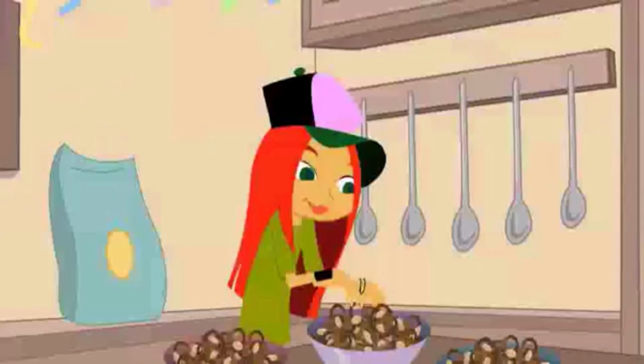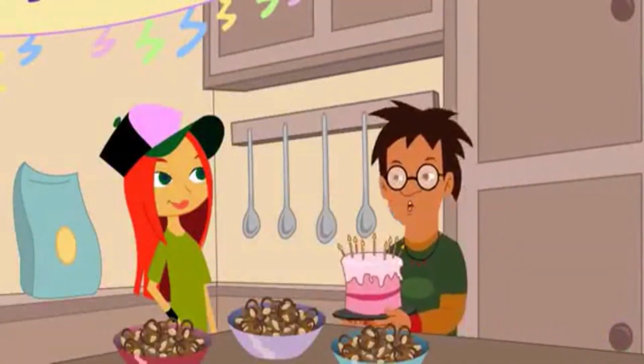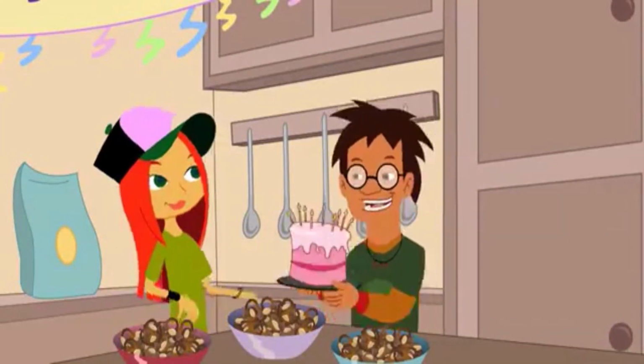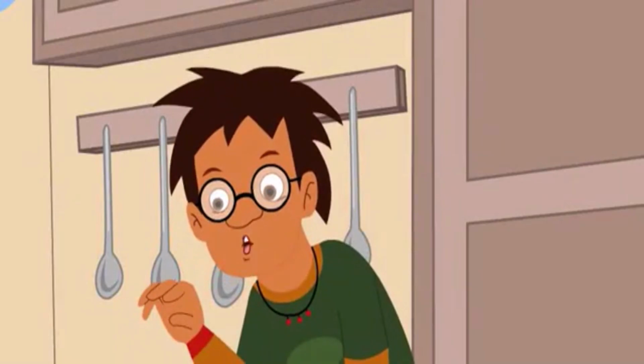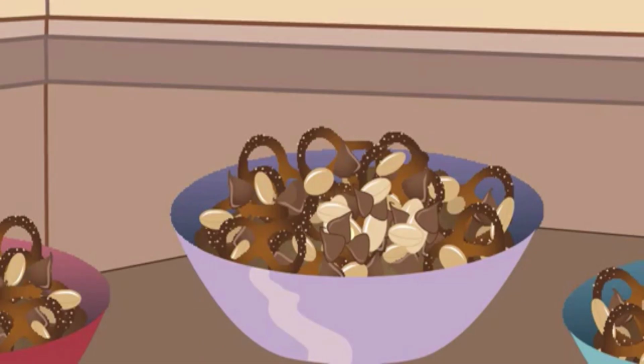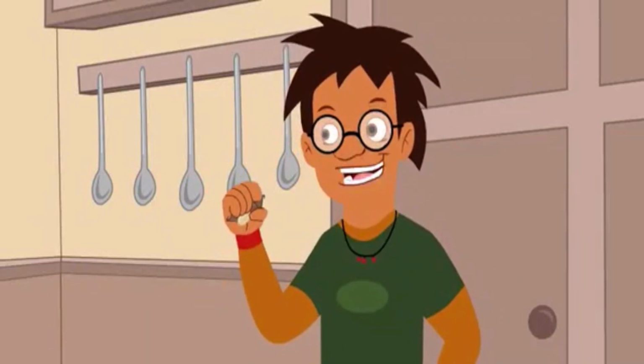Hey, birthday girl. Sam, what's up? I'm just setting out some munchies for the party. Sweet. I brought the cake Mia and I made. Aw, this is awesome! You guys rock! What you got here? Just a few mixtures of some tasty treats. Have some. Mixtures, my favorite.